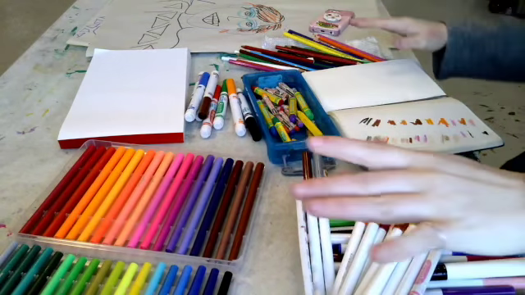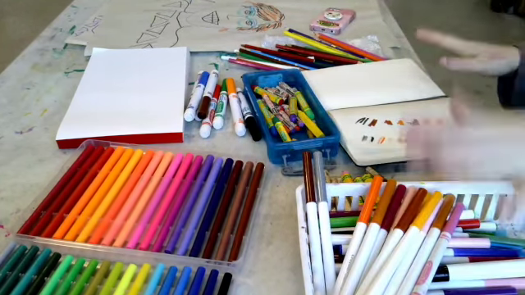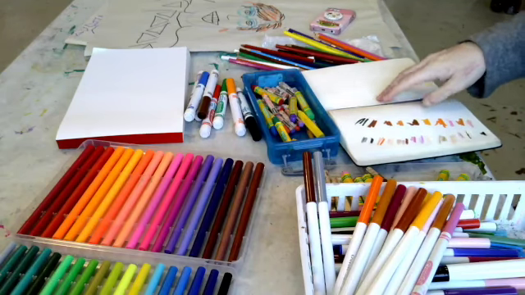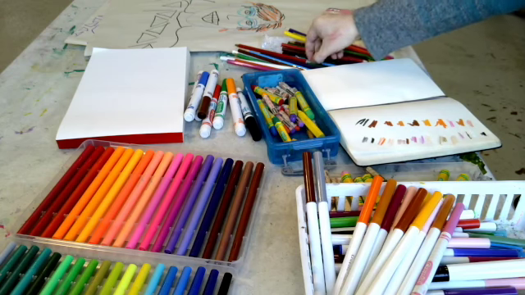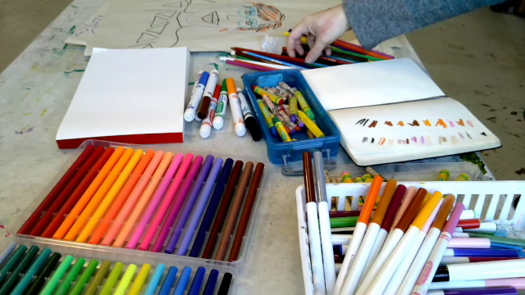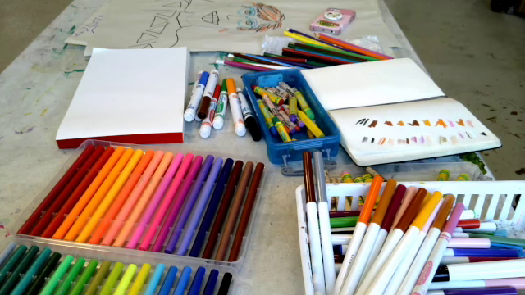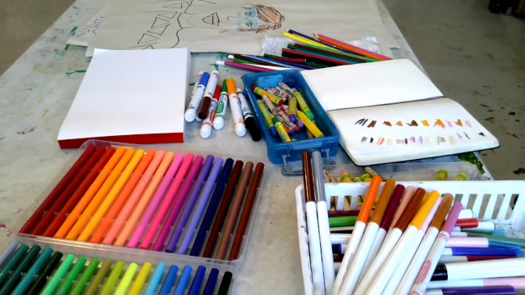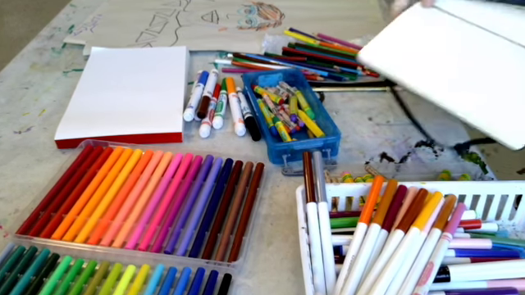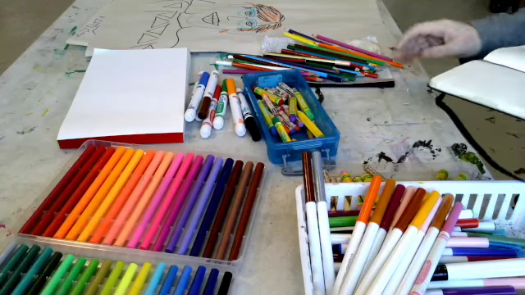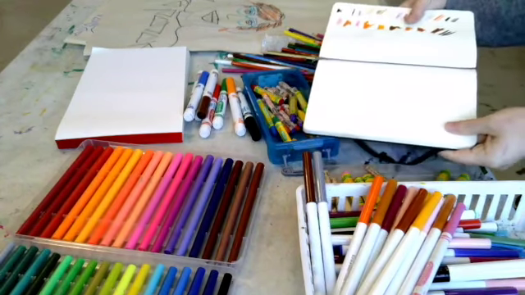Okay, so here are all of my art supplies. I have a lot because I'm an art teacher and I've been collecting art supplies for, I don't know, like 30 years now. And I pulled all of mine out so I could show you that you could make skin tones with any supplies you got. And I'm going to show you how to pick out your skin tone from a bunch of choices.